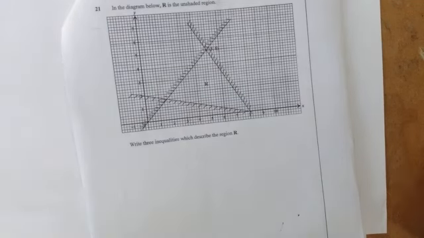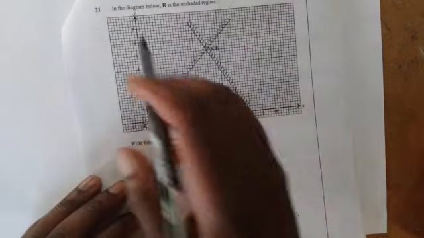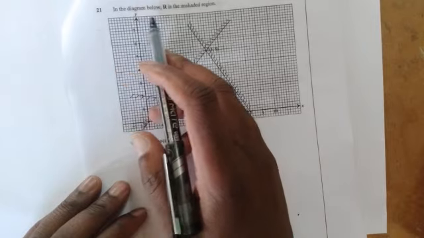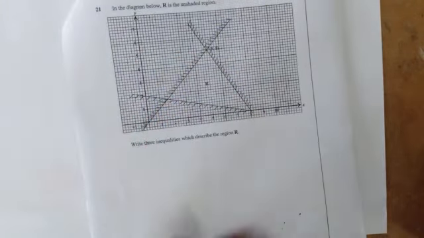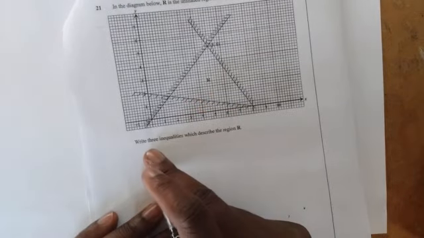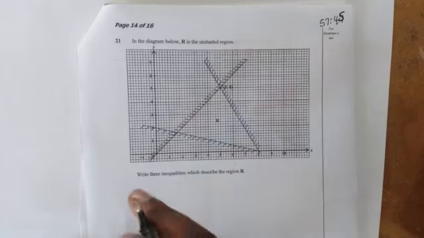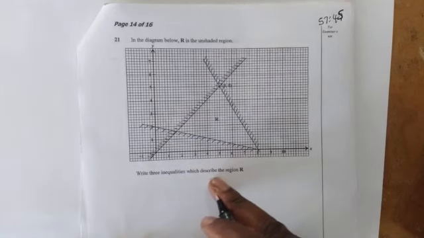So when you look at this, question 21 reads, in the diagram below, R is the unshaded region. We have R here. Write 3 inequalities which describe region R.